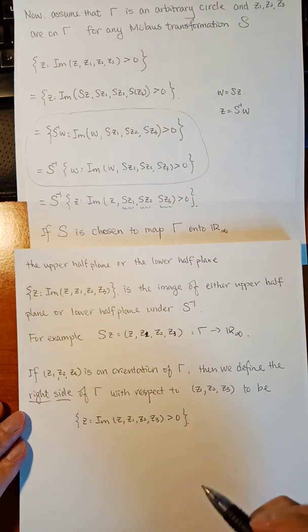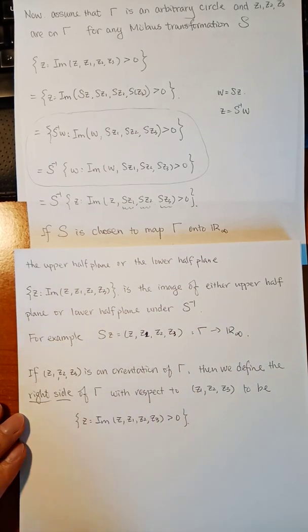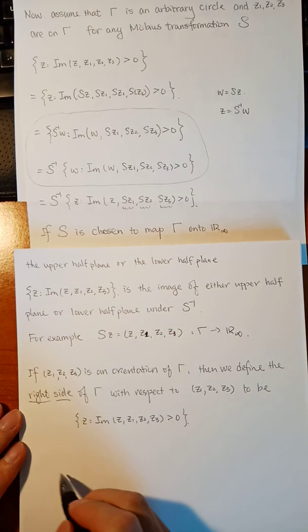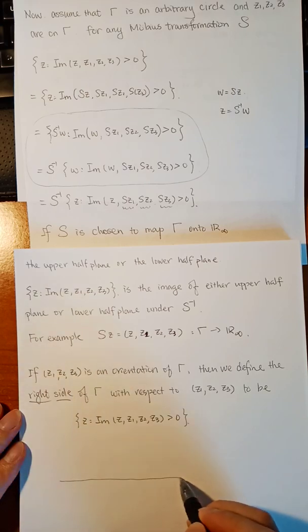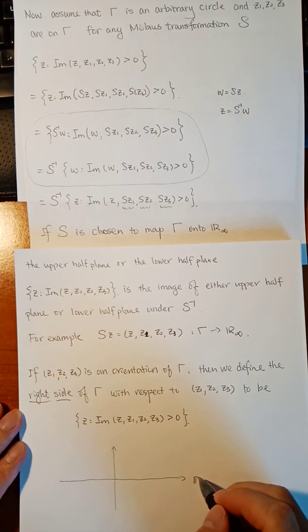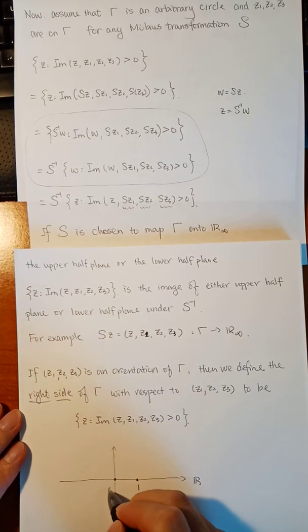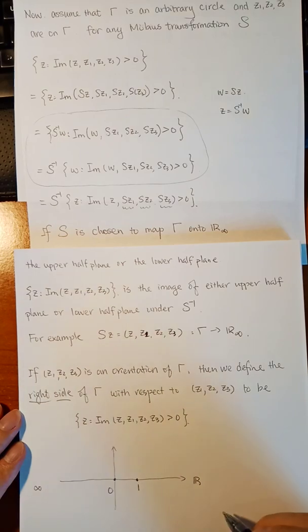Why do we define this as a right side? It's because of the following example. For example, if you have the complex plane, and this is the real line, and you have the numbers 1, 0, and infinity.